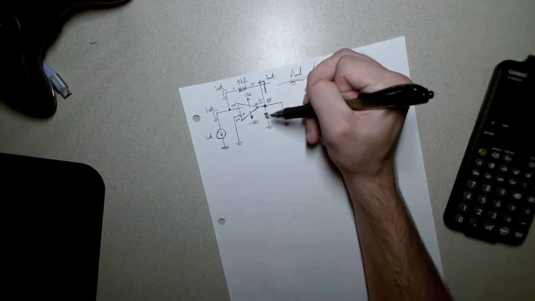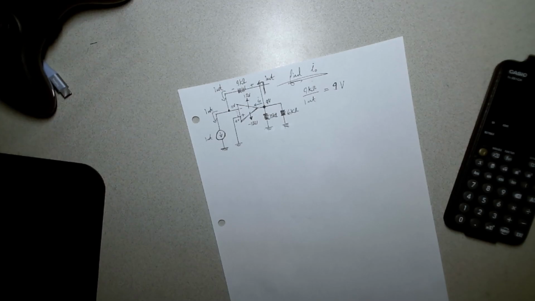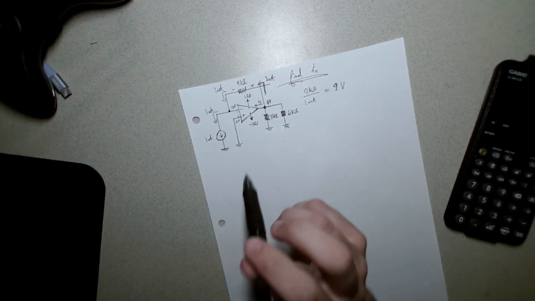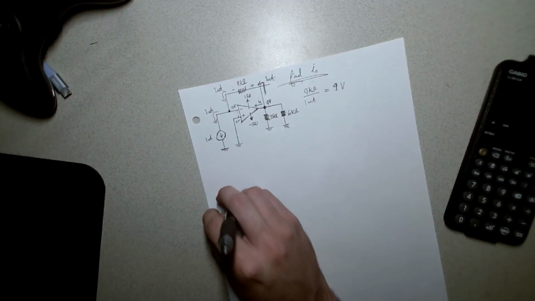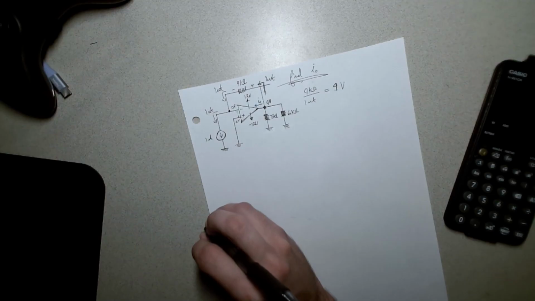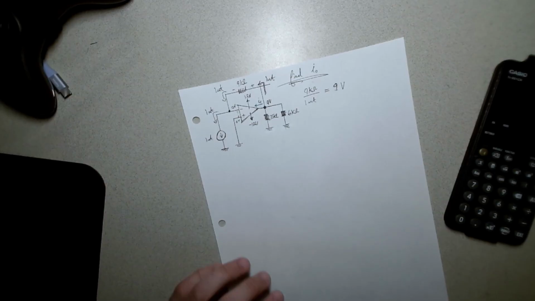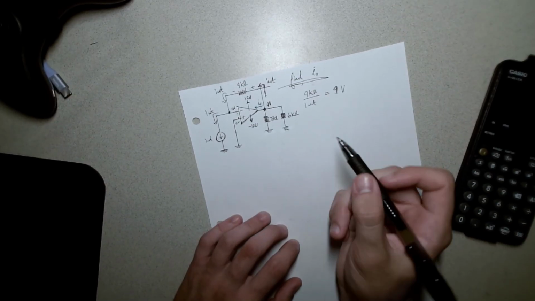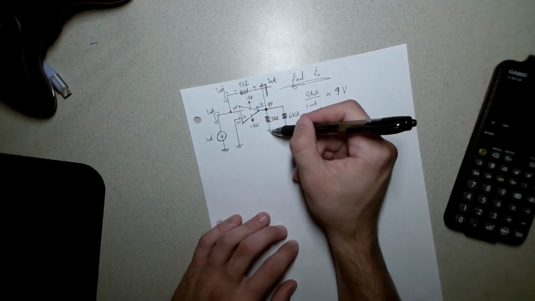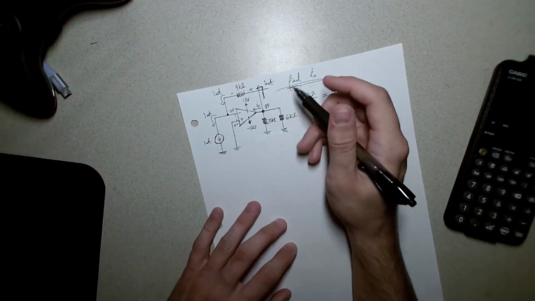Because I can calculate the currents going into this node right here. Okay, sorry, I just got confused for a little bit.